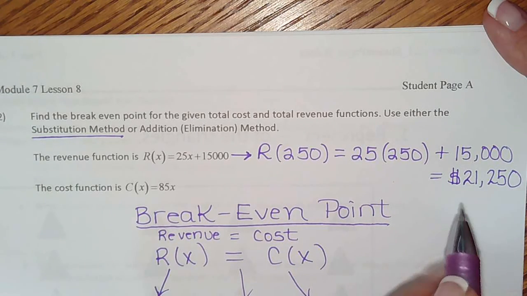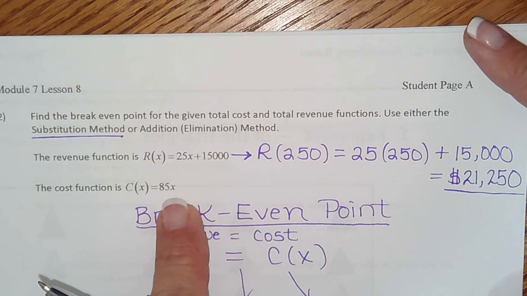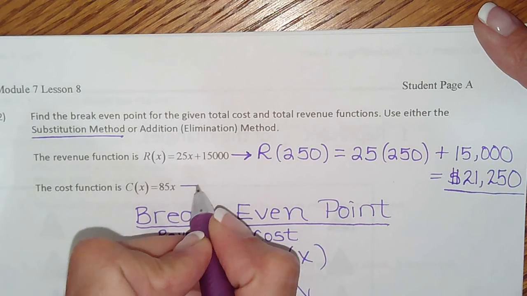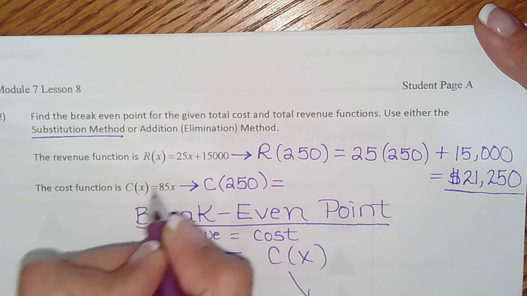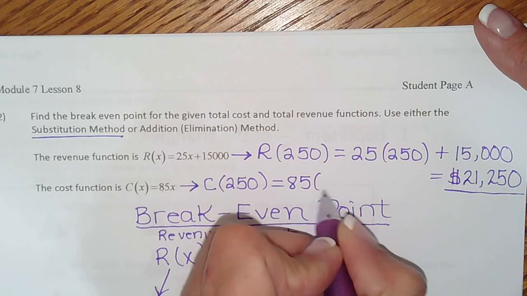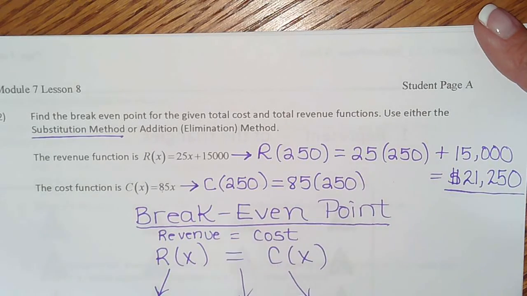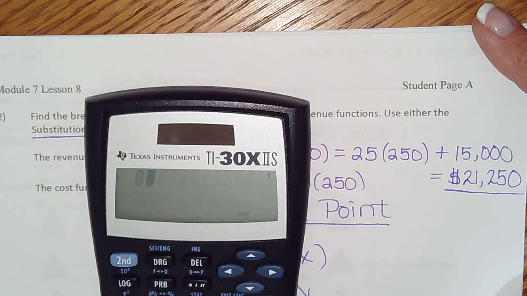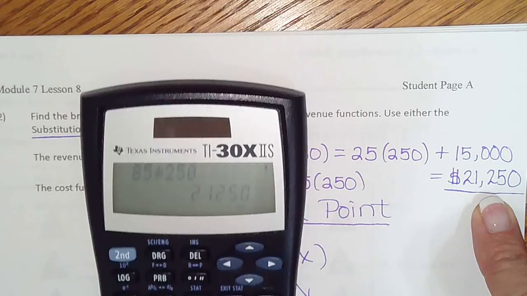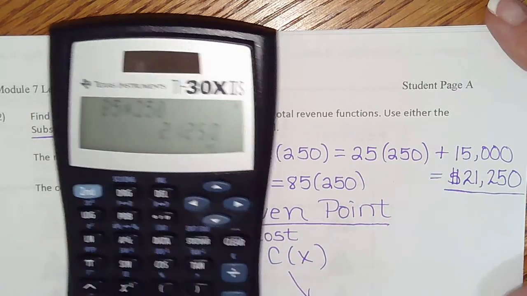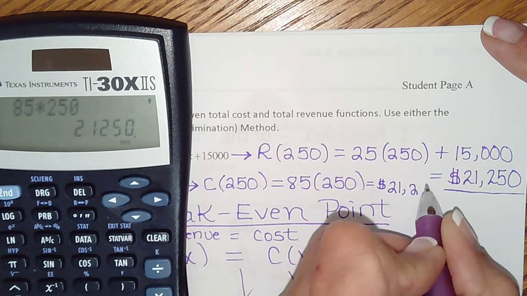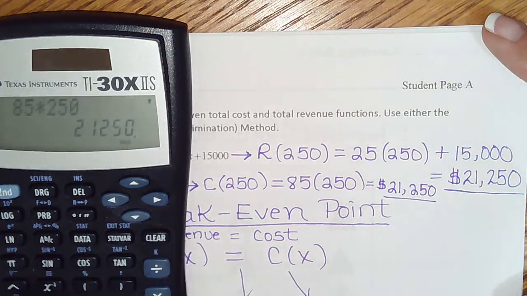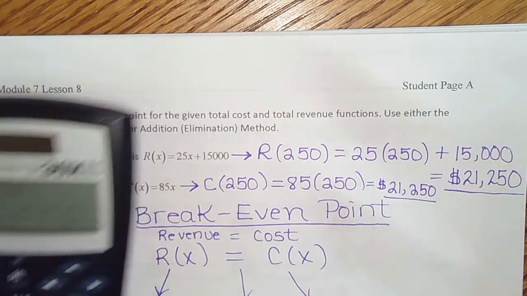So if we've done it correctly, remember when we plug it in here, we should get the same answer. So the cost of producing 250 items is 85 times 250. So here's the moment of reckoning. Are we going to get the same answer? 85 times 250. Same number. Woohoo! So our costs are going to be 21,250 and our revenue is going to be 21,250. Once we sell more than that, then it's a profit.